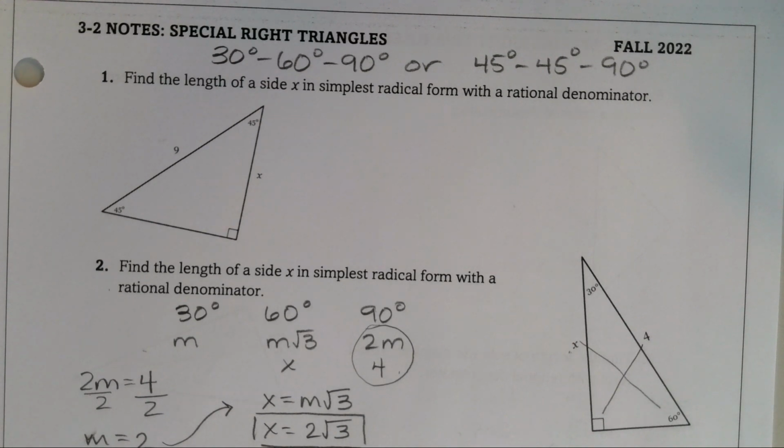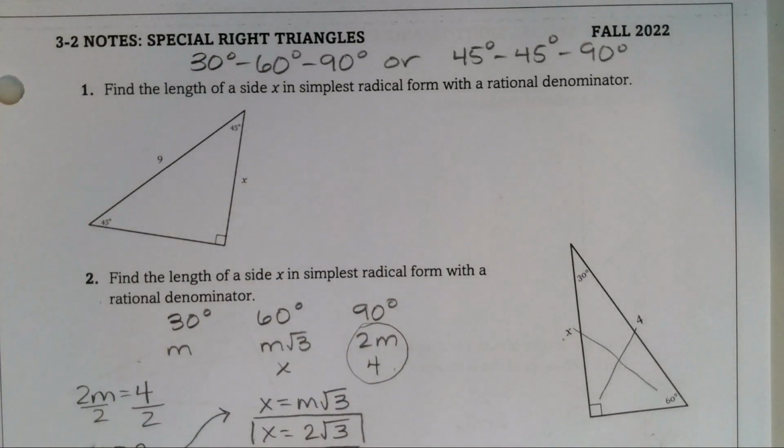All right, so number 1, go ahead and set it up for me. And let me show you what the little extra rigor comes in. It's just some solving stuff.